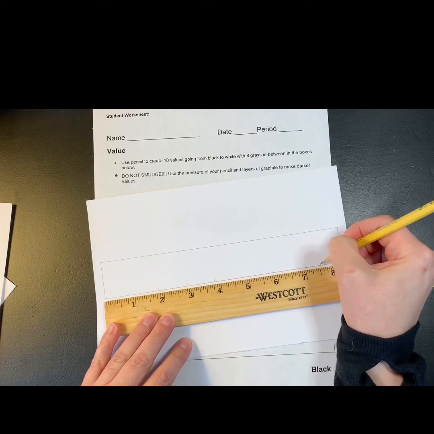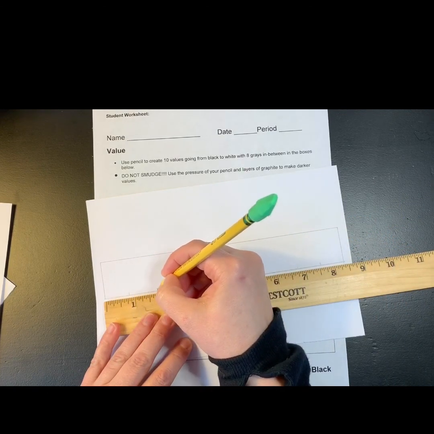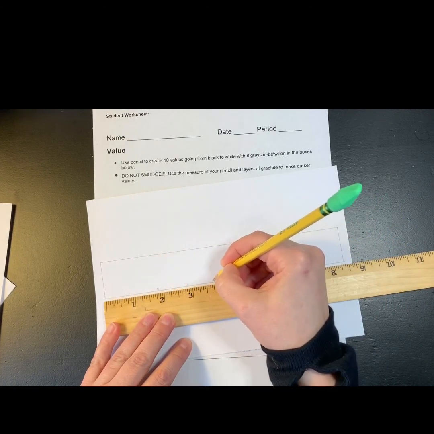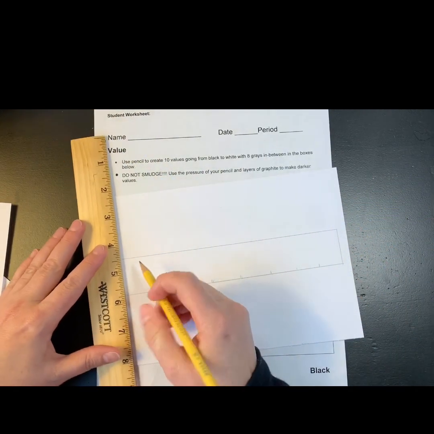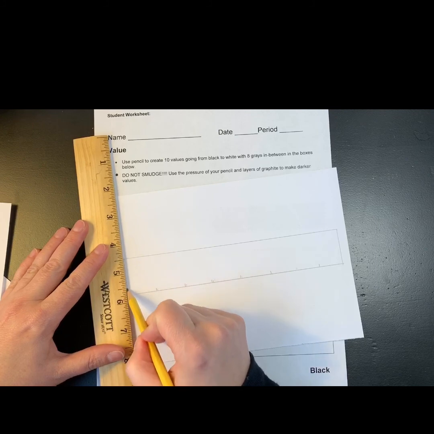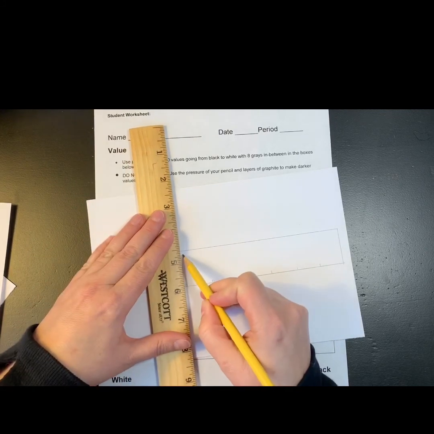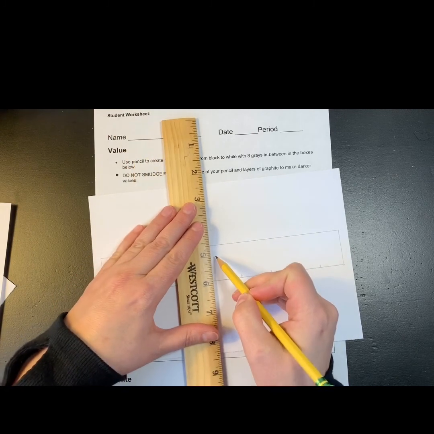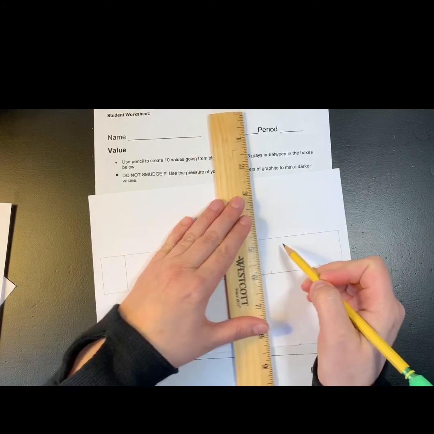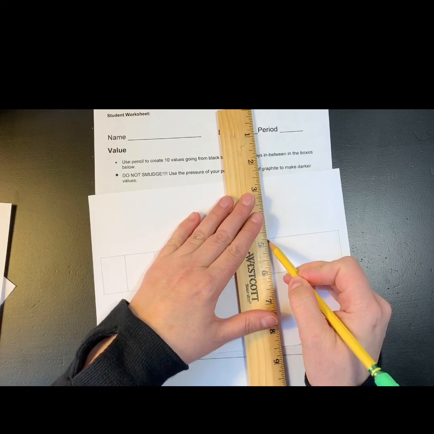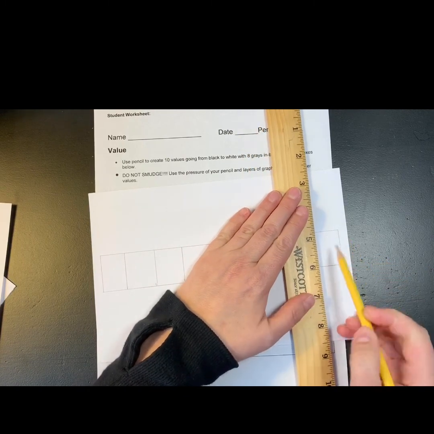If you don't have a ruler, you can just kind of eyeball it. That would be fine too, as long as you made enough sections to show your values. Now, if you really wanted to keep your line straight, you could measure it and put marks at the top and the bottom, and that would leave you with some nice straight lines.